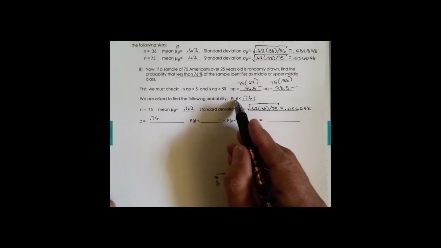Okay, so what am I interested in? I'm interested in less than 0.76, right? So p hat less than 0.76. I'm going to find 0.76. I don't know z, but I want this area less than. It'll be easy because when I find that z-score, I'll just look it up. So I start out and calculate z.